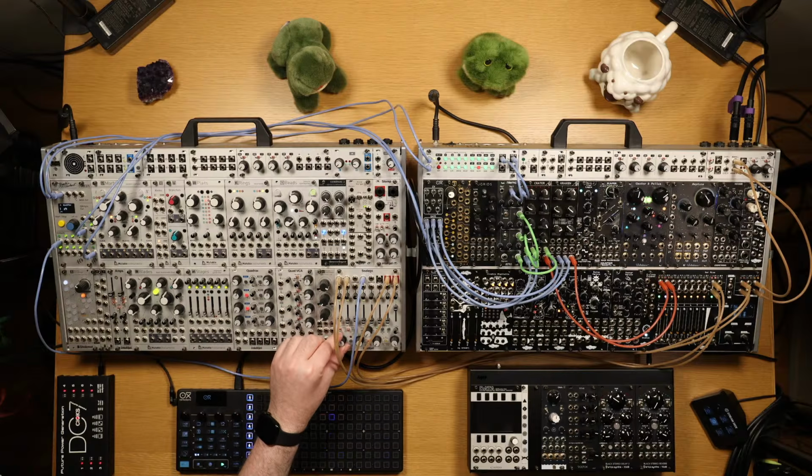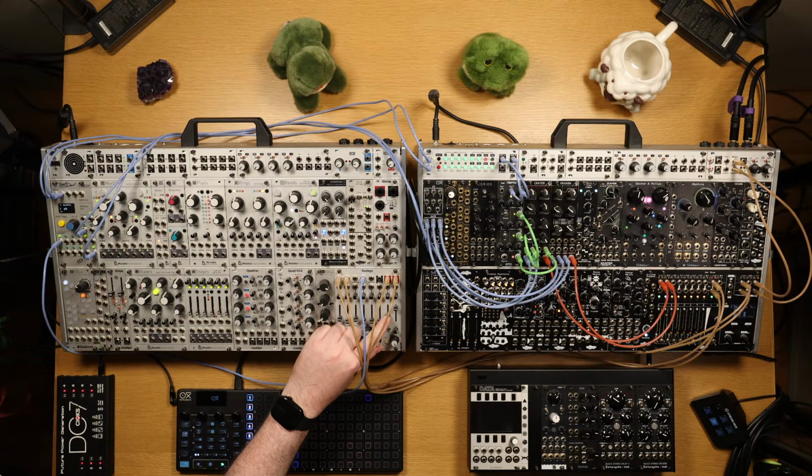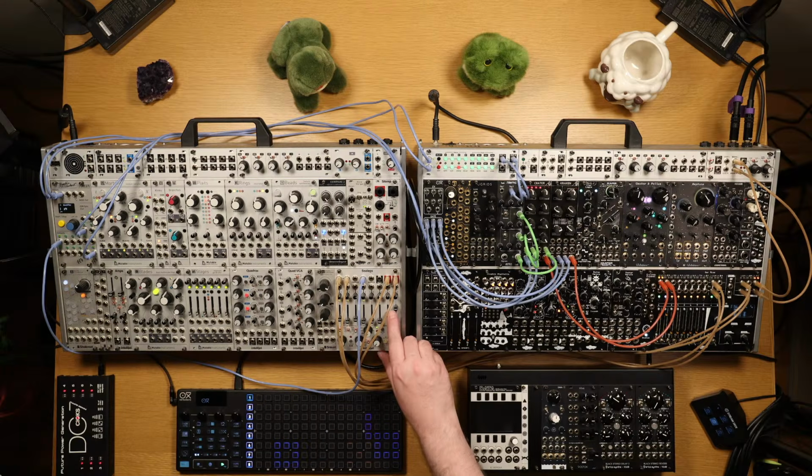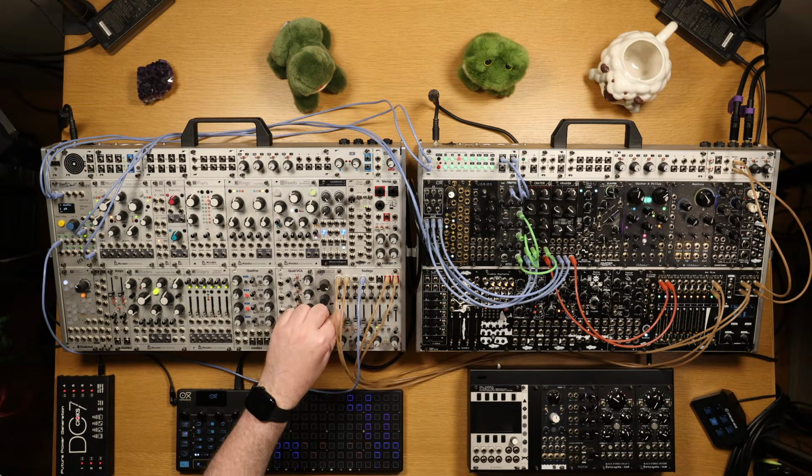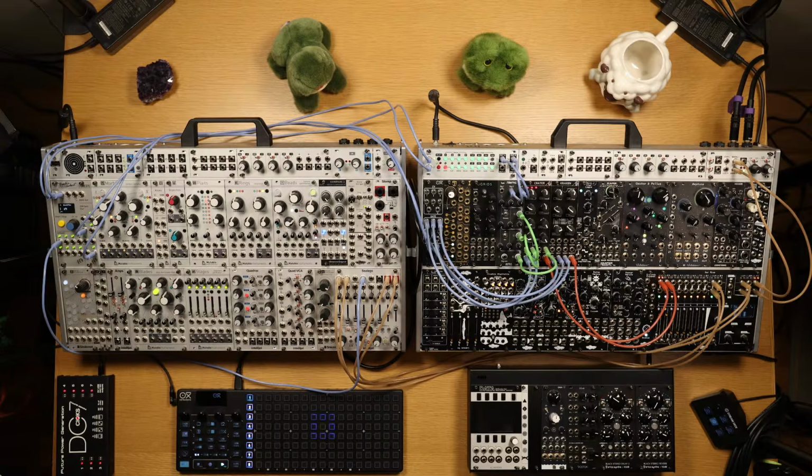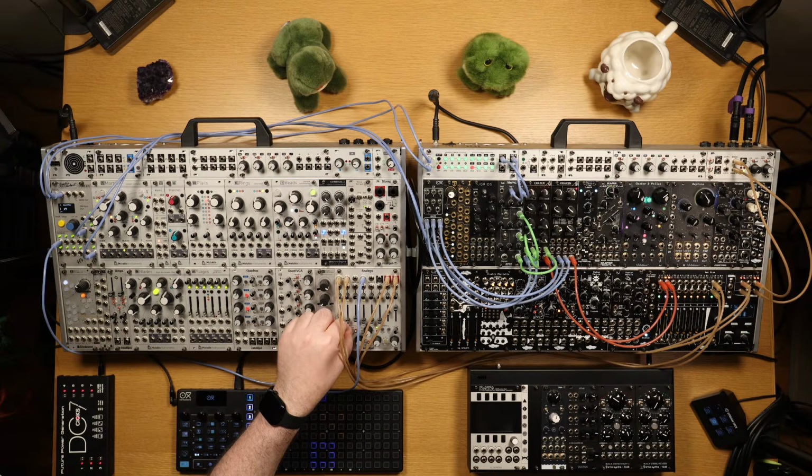That's kind of cool. Maybe filter out a little bit of the low end of the snare. Oh, that sounds good.